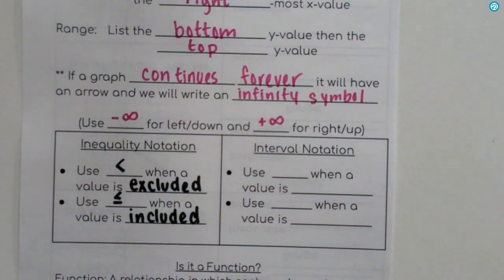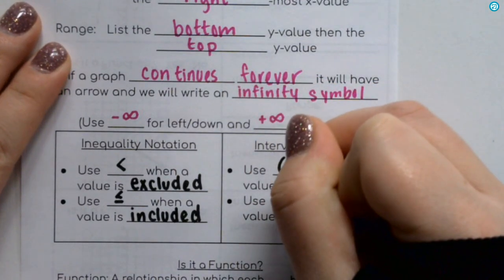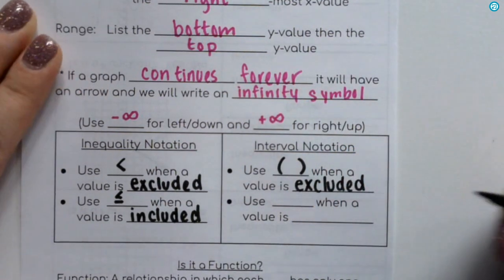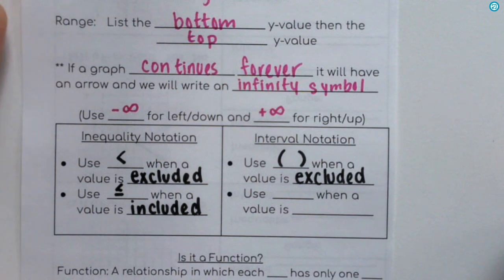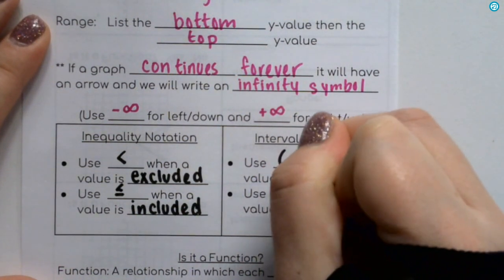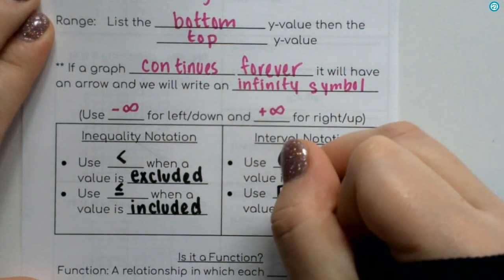For interval notation, which is the other notation we're going to use, we're going to be using parentheses and brackets. So we'll use parentheses when a value is excluded. And we will use brackets, which are like the squared off parentheses, when a value is included.